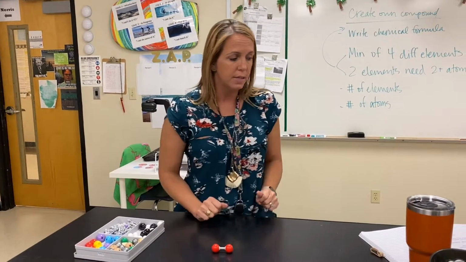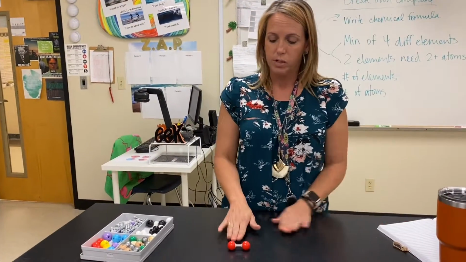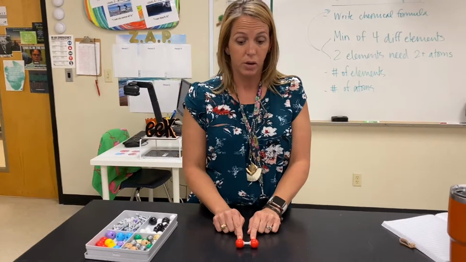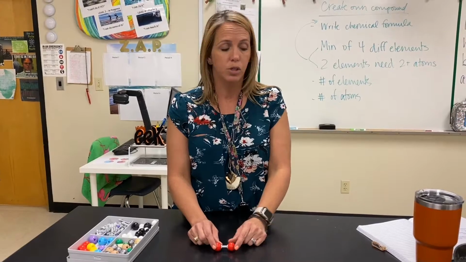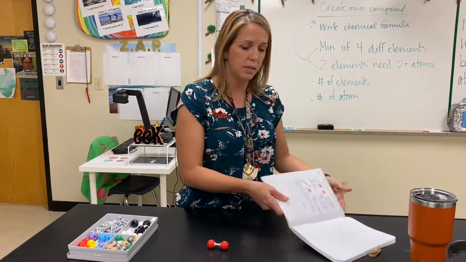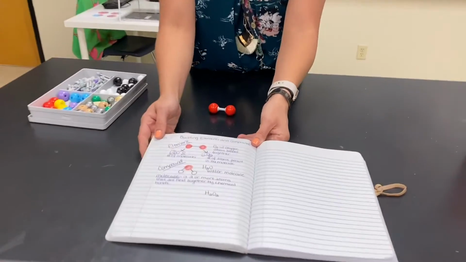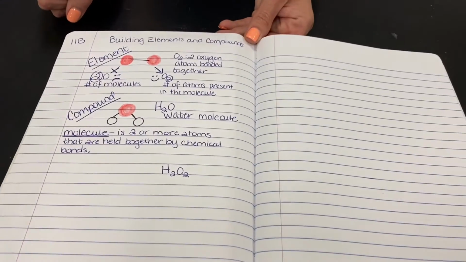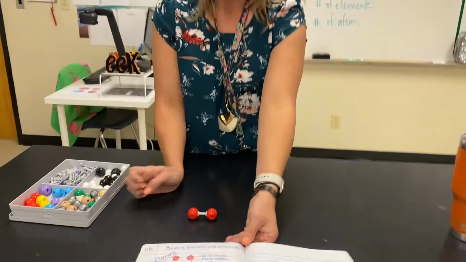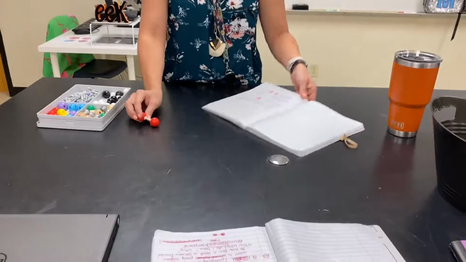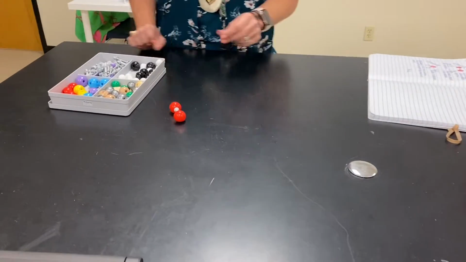So in your ISN, you are going to write that you have two elements here and you are going to draw a picture of this, okay? Your chemical formula is going to be O2. It should look like this. And we will post a picture of the notes on Google Classroom as well, okay? So here is our first creation. It is still an element. It is the element oxygen.